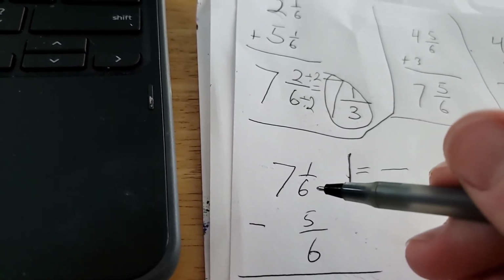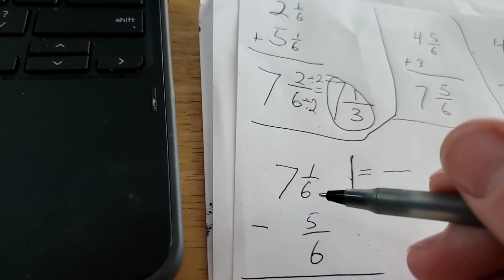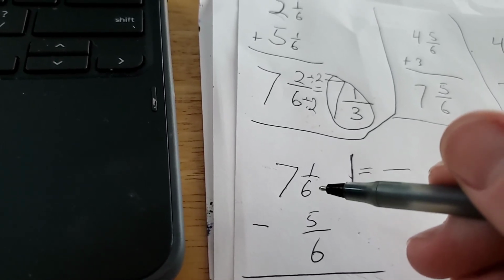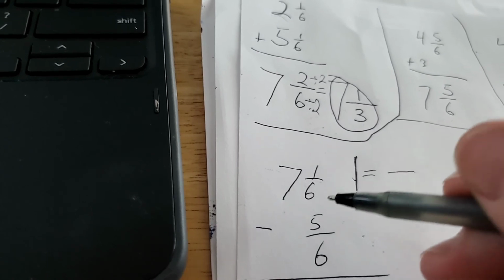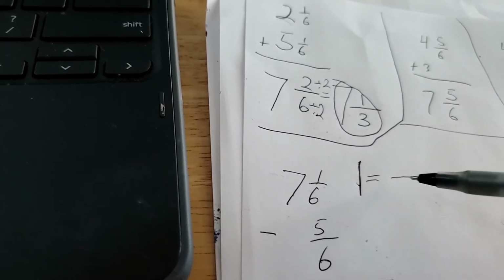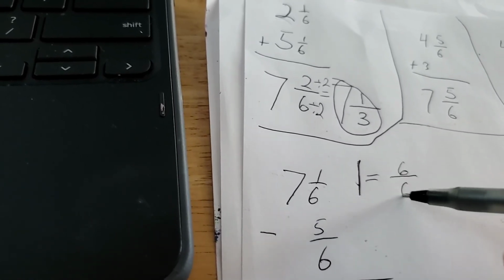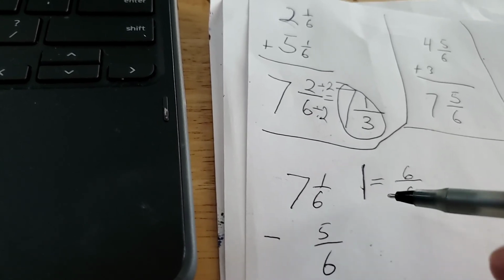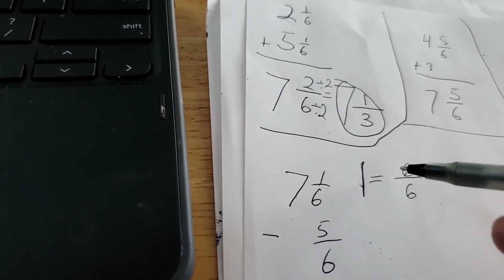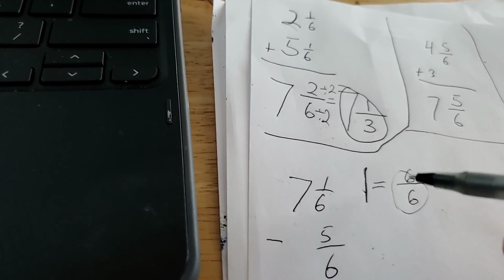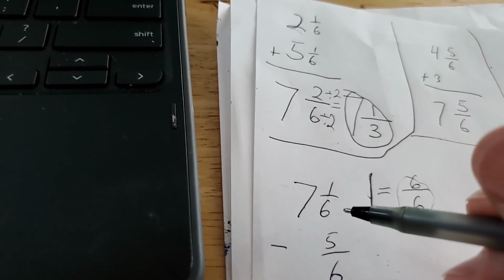So that fraction would want to have the same denominator. So the fraction that's equal to 1 whole with this denominator of 6 would be 6/6, right? 6 out of 6 is the whole thing. So I'm going to add 6 out of 6. I'm going to add 6/6 to 1/6.